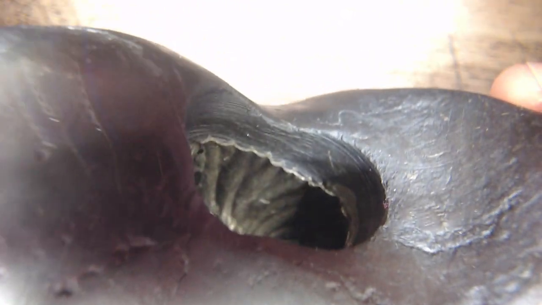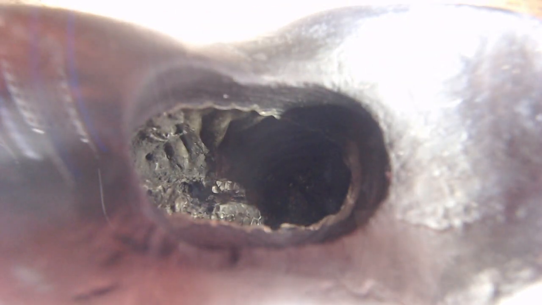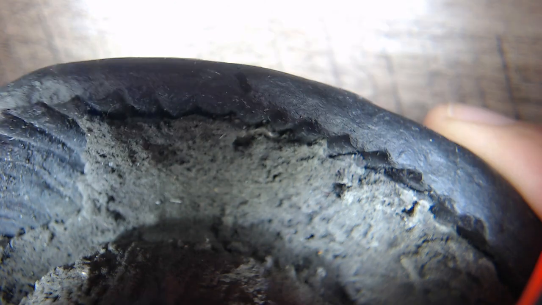Just on the surface of the stone, this is the one that's like this. Let's see if we can look in there. This one's incredible. I don't have enough space to turn it up like that.